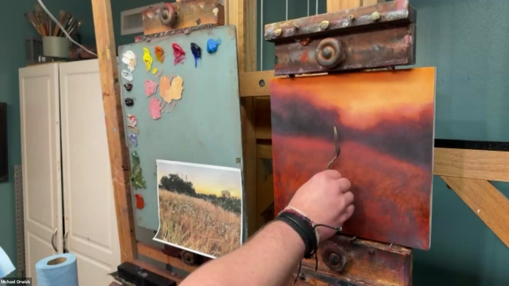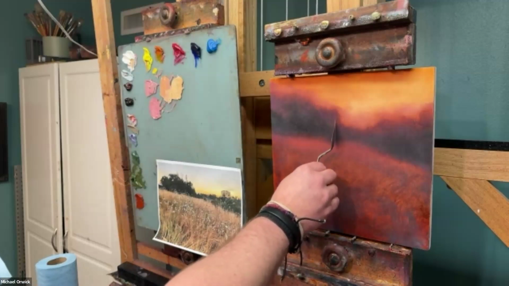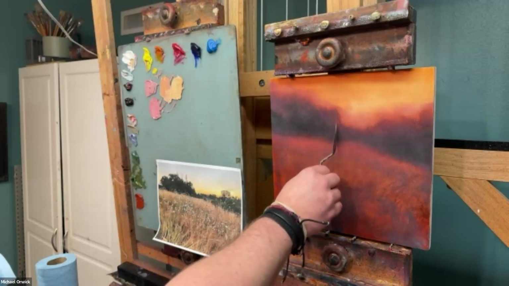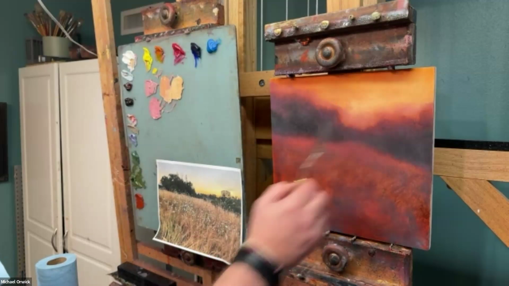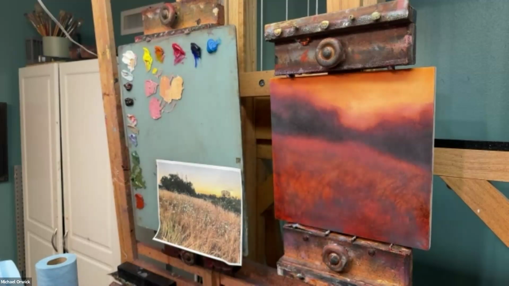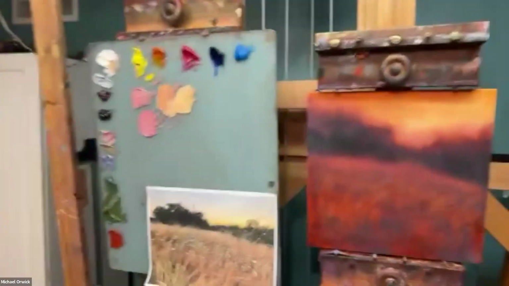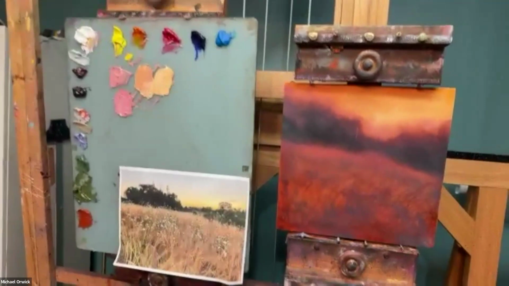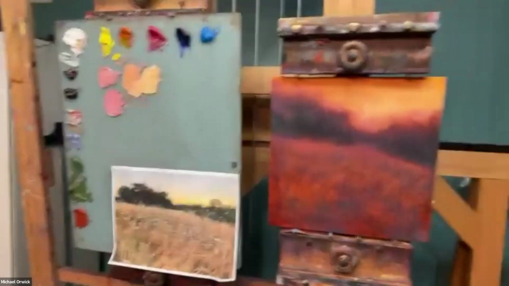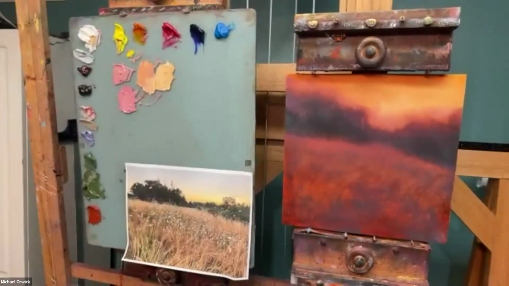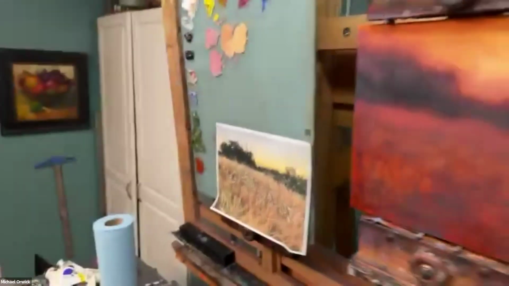This is the middle right here. Because of the angle, it looks centered. I'll straighten it out for just a second. I don't know if that helps. Oh, yeah. Thank you. Good question.